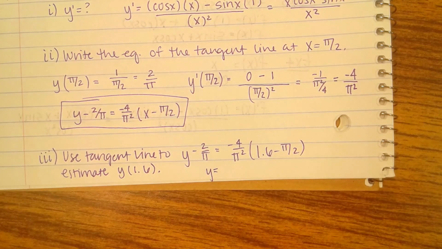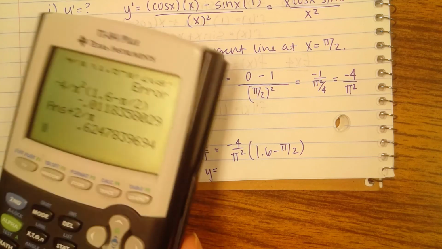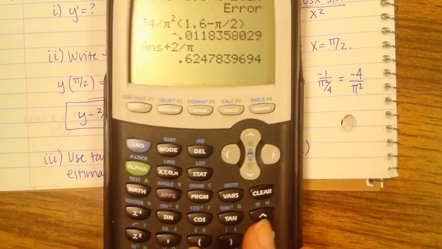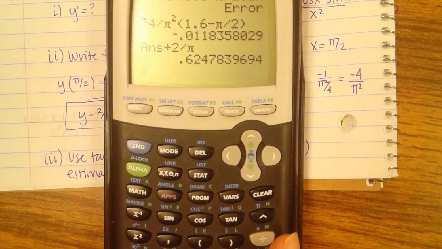Okay, so this is where you need your calculator. So in your calculator, estimate this value. When you do that, you should end up with about 0.246247, blah, blah, blah.